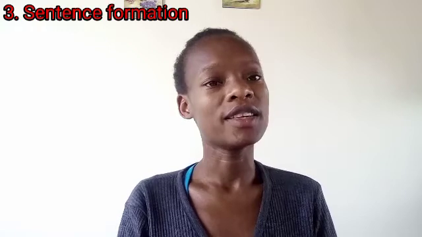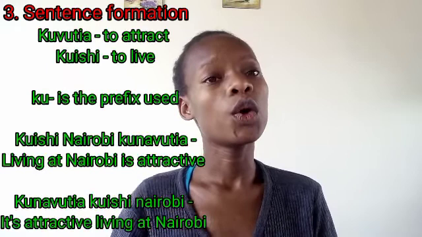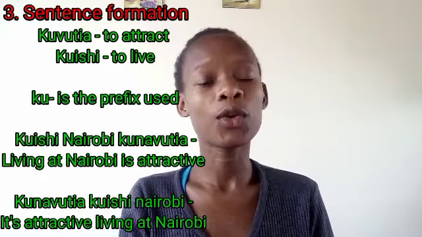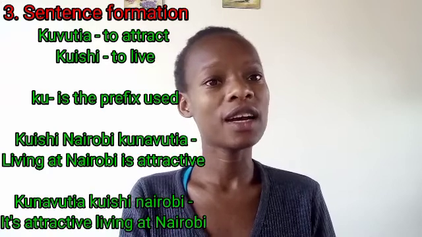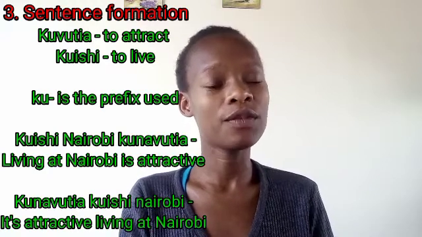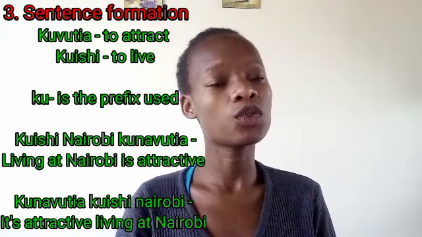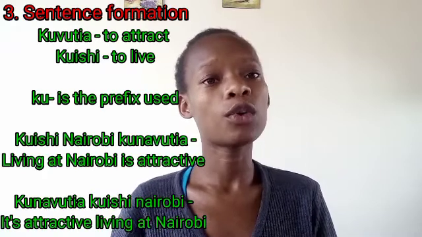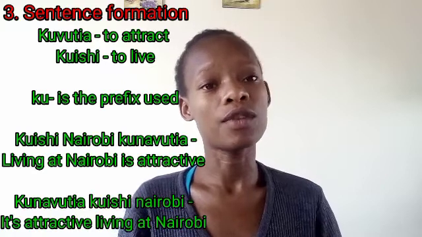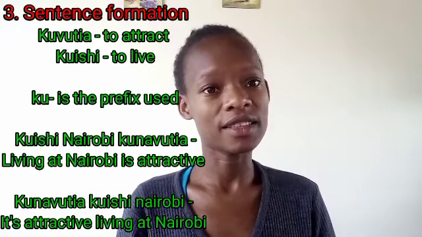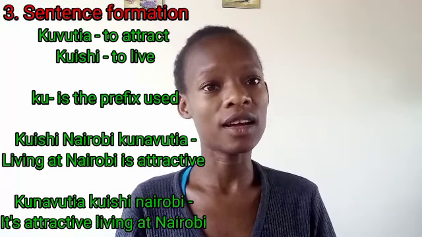Sentence formation, forming a sentence using kuishi. Kuishi Nairobi kunavutia. Living at Nairobi is attractive. So you can see kunavutia. We have also added a ku prefix before the tense of the verb, which is the present tense. Kuishi Nairobi kunavutia. Living at Nairobi is attractive.